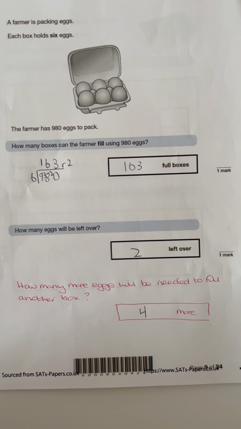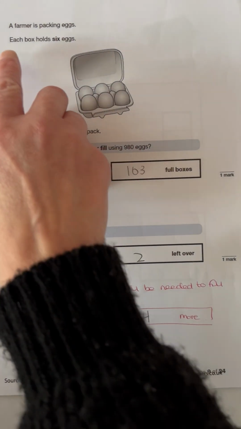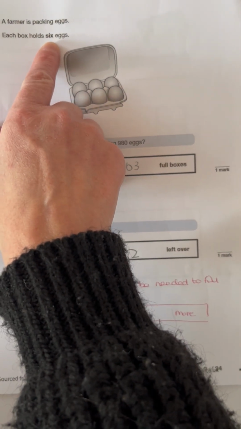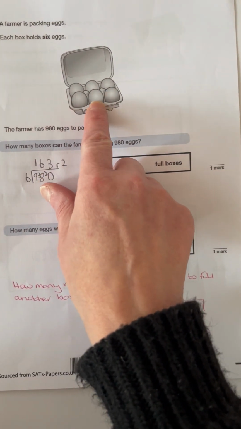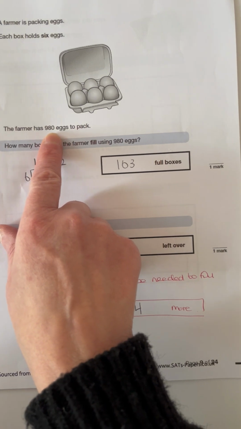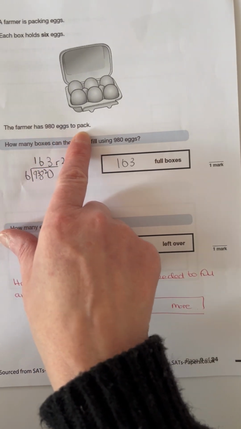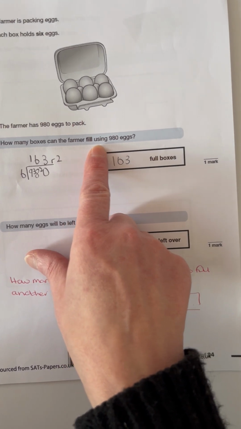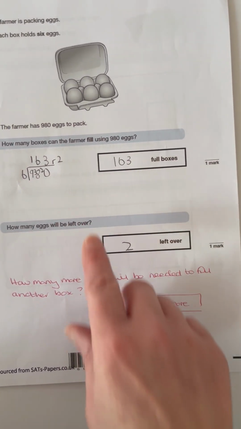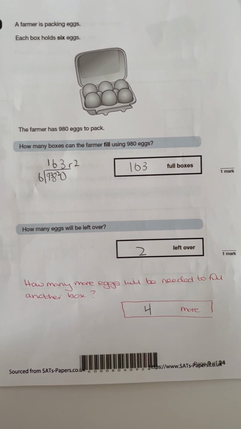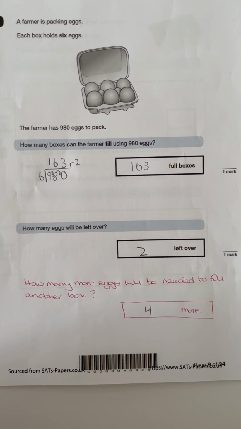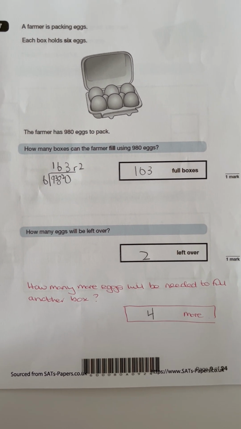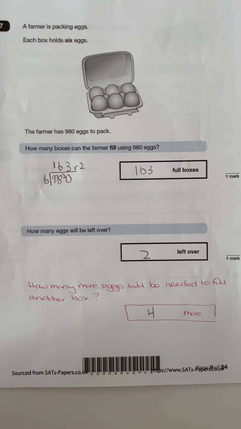So the first one is, a farmer is packing eggs. You're told each box holds 6 eggs, 1, 2, 3, 4, 5, 6, and the farmer has 980 eggs to pack. So how many boxes can the farmer fill using 980 eggs? The first thing you need to do is work out which operation you will use. And in this case, we need to use division.